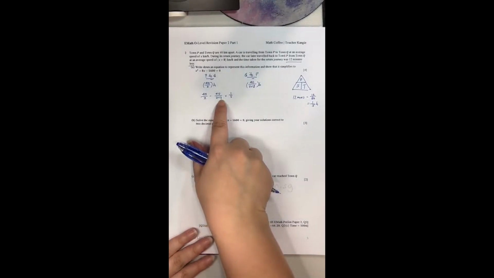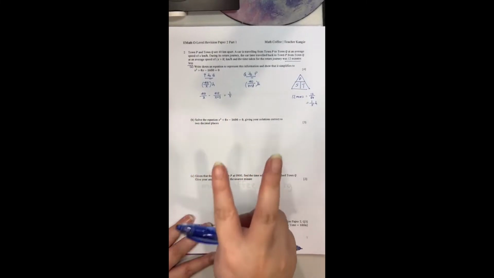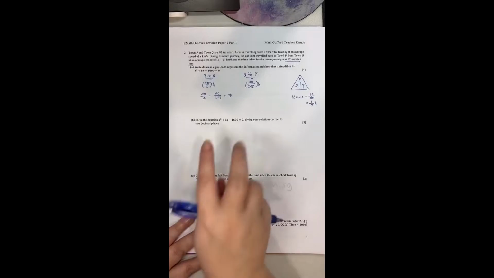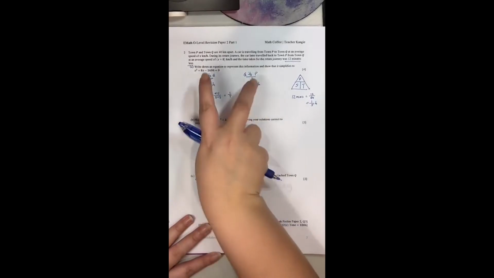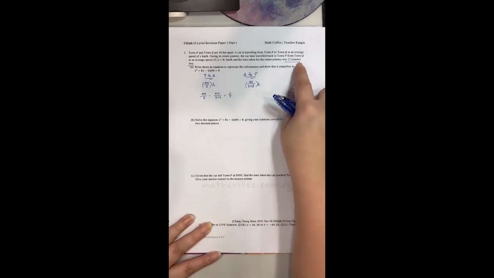Yes, correct, x plus 8. So I already highlighted the two main common mistakes that students make. Please always spend a few seconds to check which expression is a bigger number, and subtract it properly. Then check whether the information that they give you needs to be converted or not.